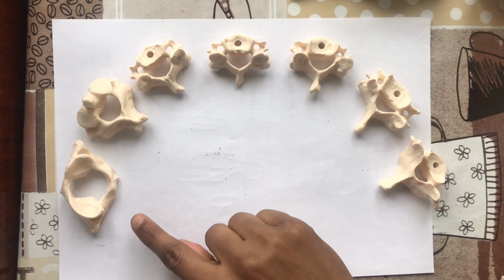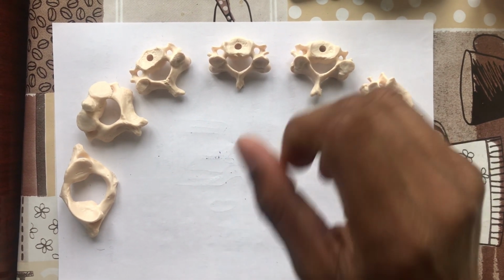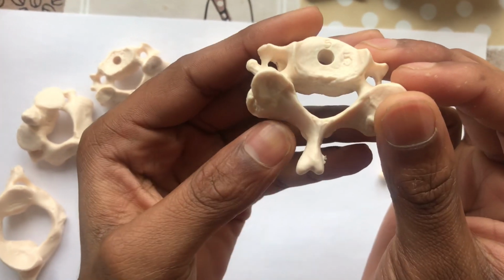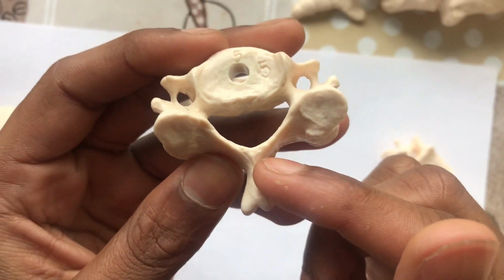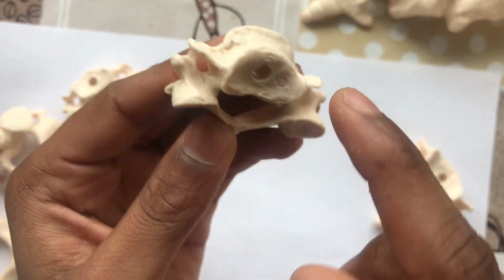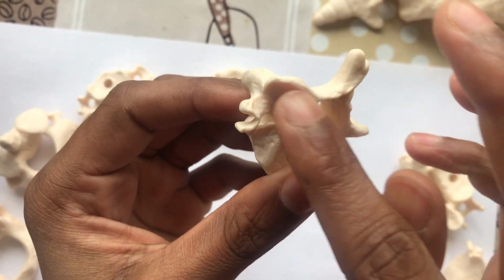So guys, these are the cervical vertebrae, which are 7 in number. So let's take a cervical vertebra. Okay, let's take C5. Like other vertebrae, it has the spinous process, the body of the vertebra, and also the transverse process, the superior articular facet and the inferior articular facet.